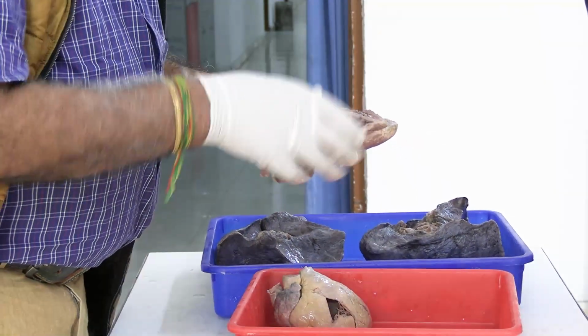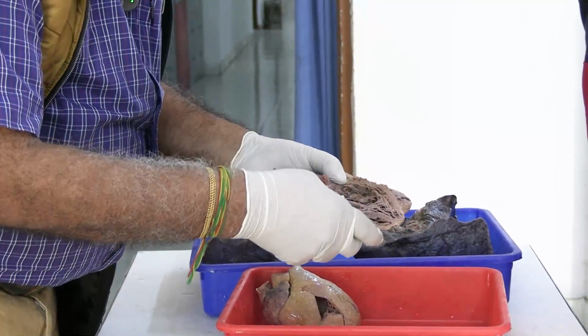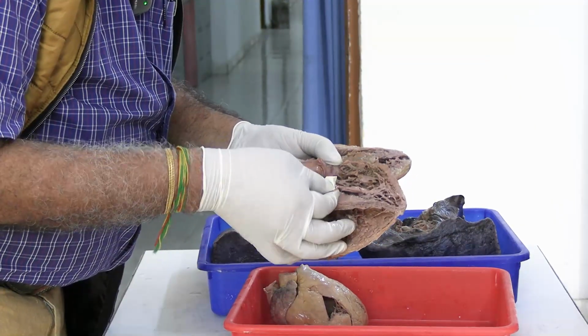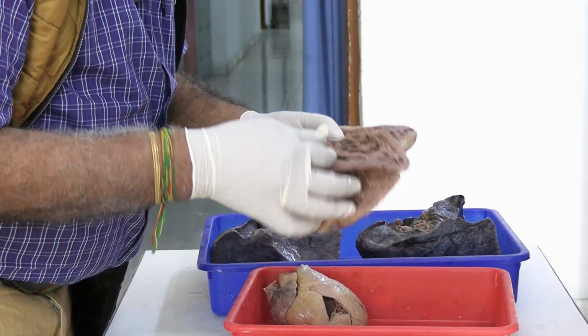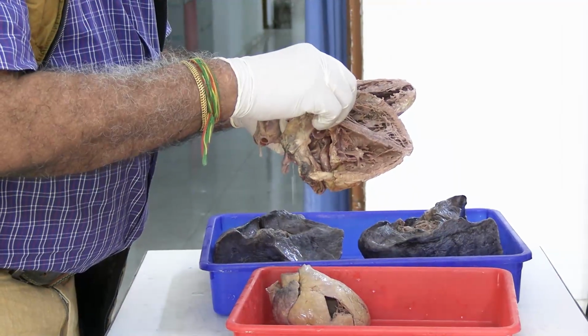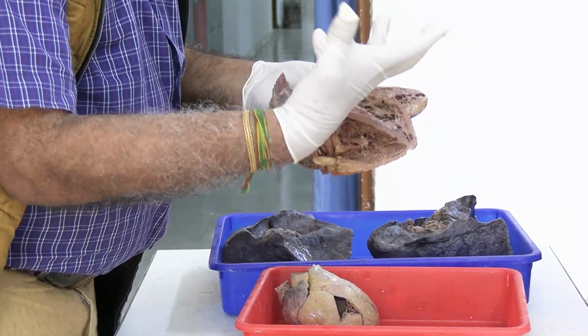Now, you just see this. That contracts and then opens. Then this is attached to the valves. The under surface of that opens.